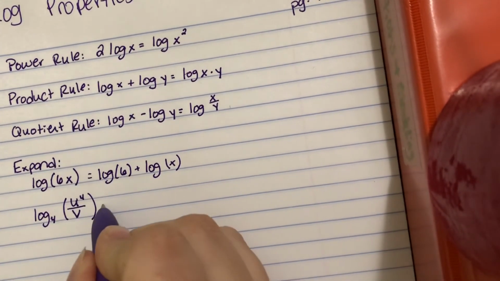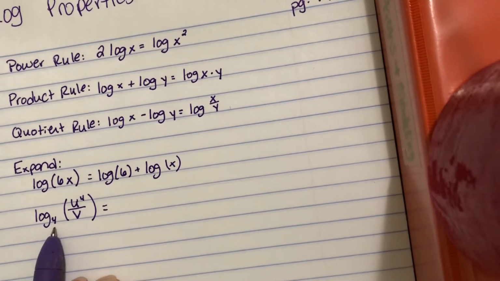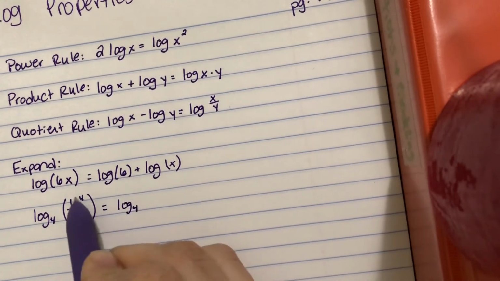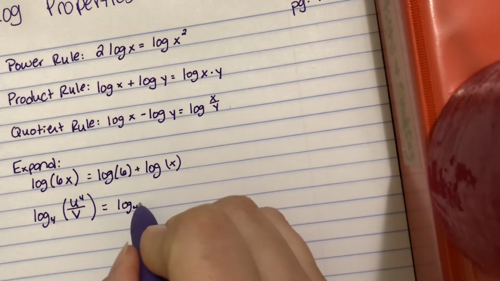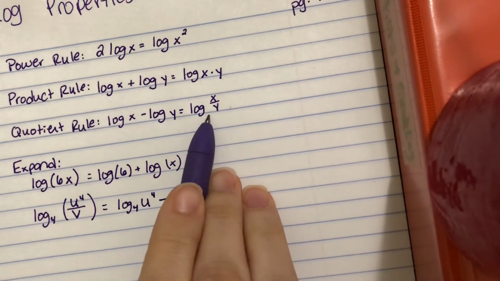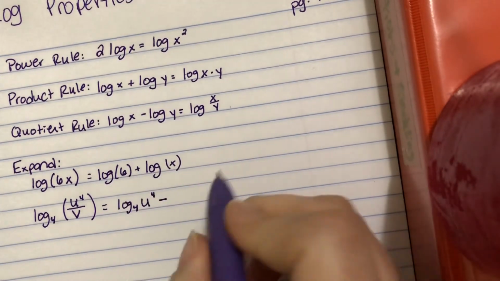In this one, if you notice, it's a different base, it's a log base 4. So when you expand these, all of them are going to have to be log base 4s. Our first one will be log base 4, and the top, your numerator, goes first. So log base 4 of u to the 4th minus, because again, we're going from division to subtraction.